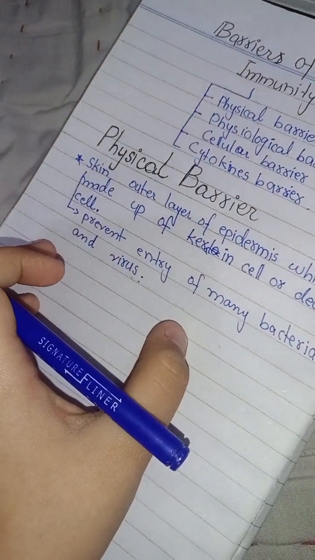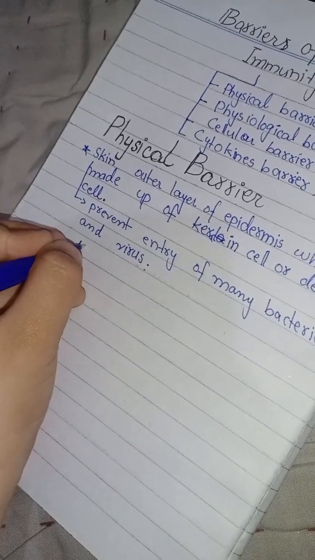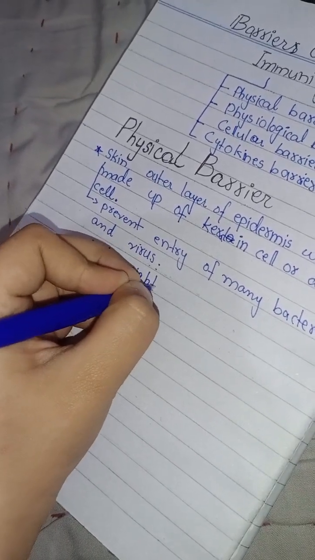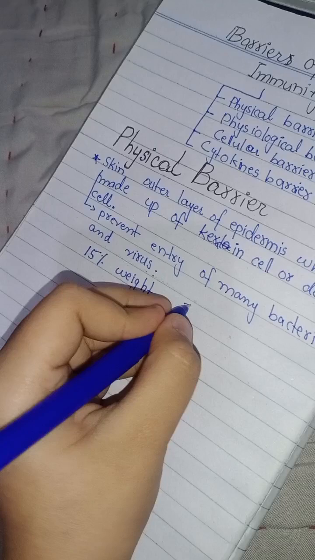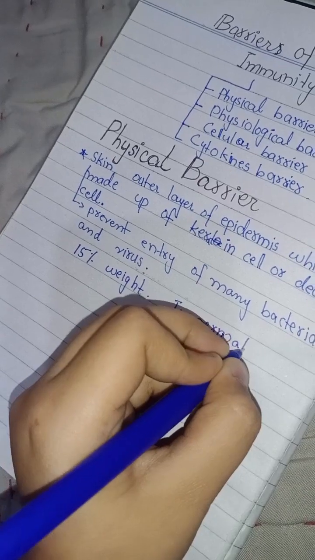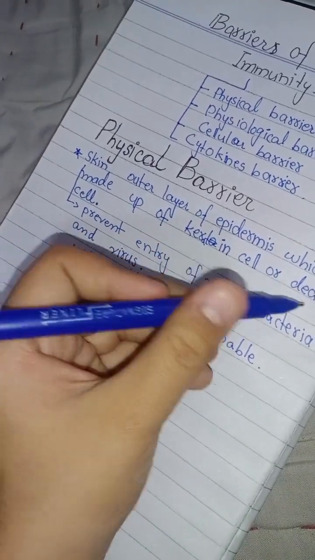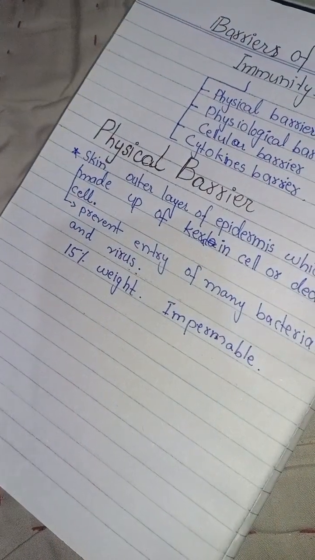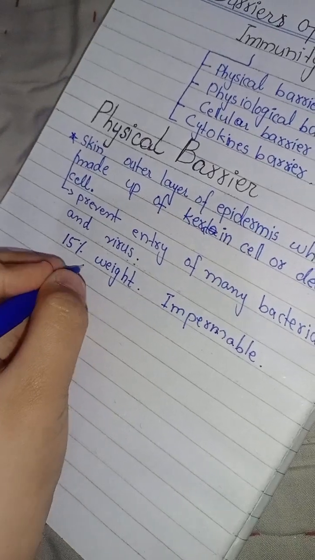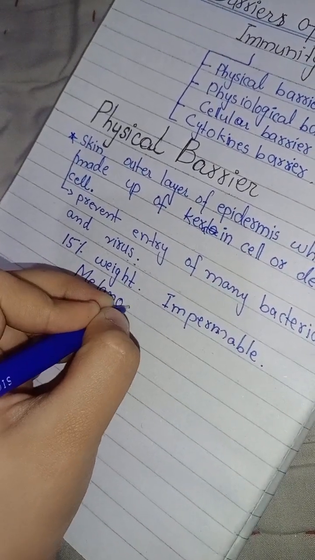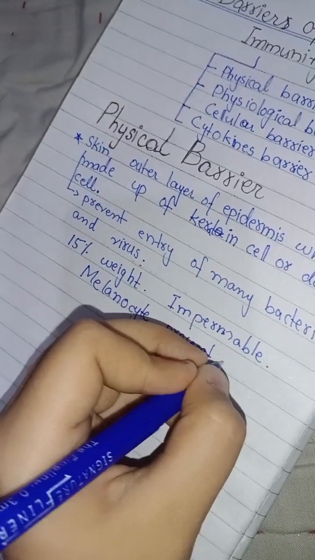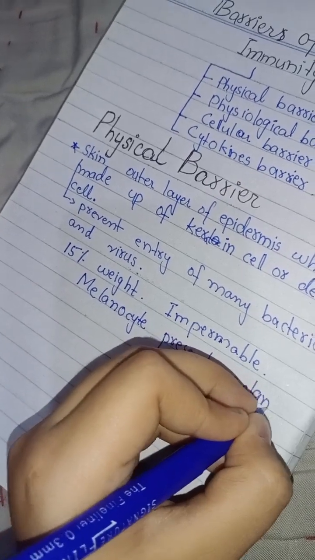Skin covers 15% of the weight of our whole body. And it is impermeable, because some cells are present: keratin cells, dead cells, and other cells too. Melanocytes are present, which produce melanin.